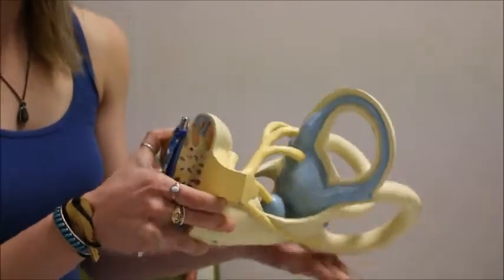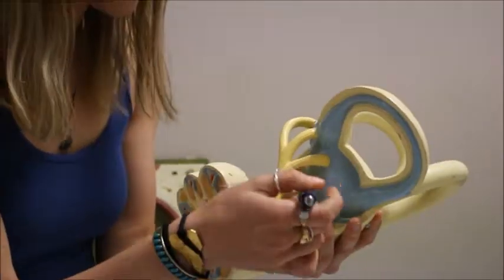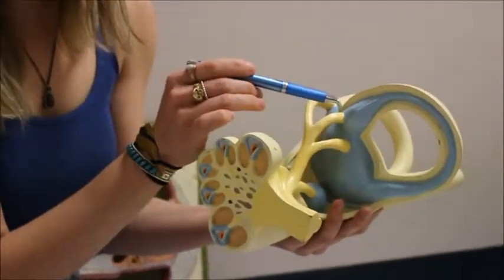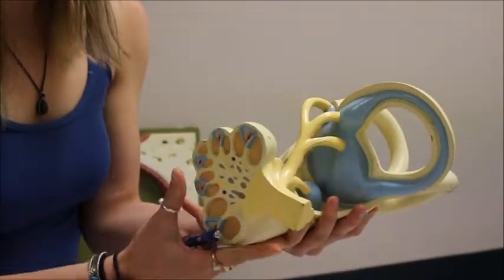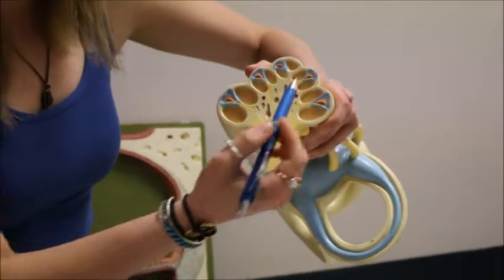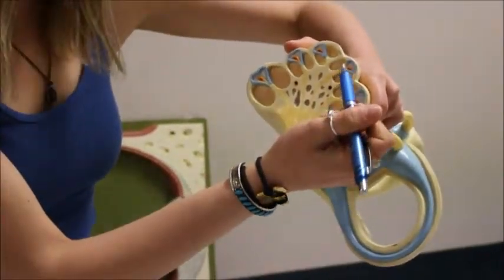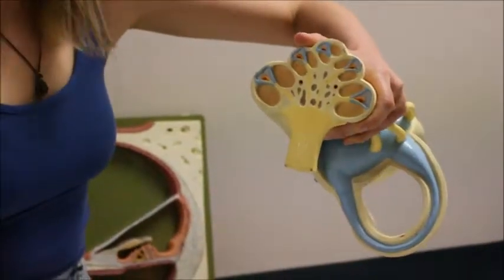If you swing around here on the inside, you have your utricle, your saccule, and your ampulla. If you orient this over here, this is a cross-section of the cochlea where you have your spiral organ, also called your organ of Corti, which is the receptor organ for hearing.